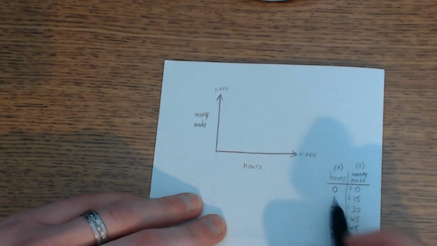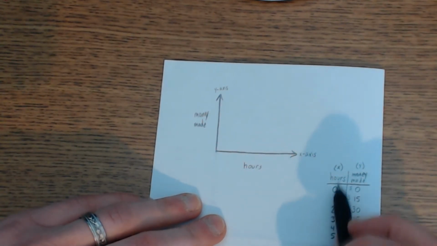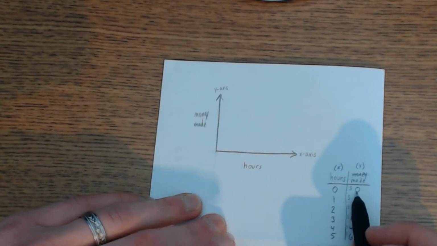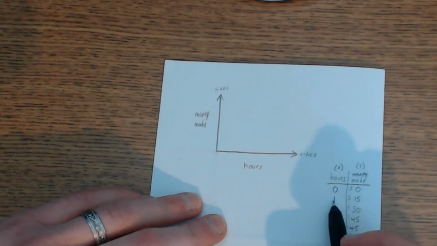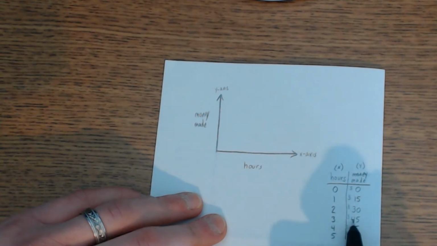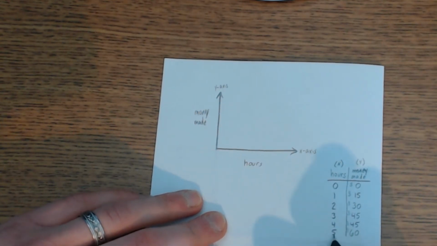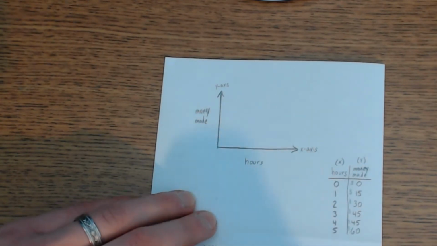So let's talk about what happens first. So at 0 hours worked, we've made no money. Makes sense. After an hour of working, we've made $15. 2 hours of working, 30. 3 hours, 45. 4 hours, we're still at 45. And then at 5 hours, we're at 60. So let's go ahead. We're actually going to plot some of those.